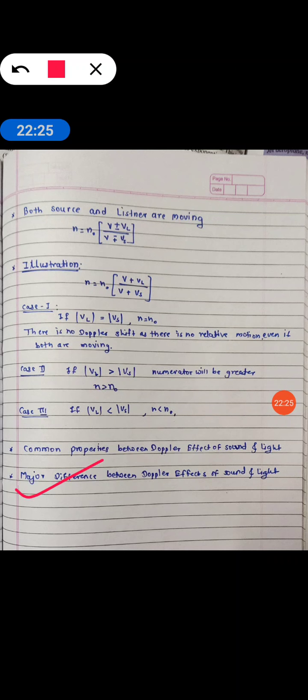Now major difference. What are the major differences? As the speed of light is absolute, first one is, as speed of light is absolute, only relative velocity between observer and source matters. जर speed of light is absolute असेल तर काय होणार आहे, only relative velocity between the observer and the source matters. Who is in motion is not relevant.